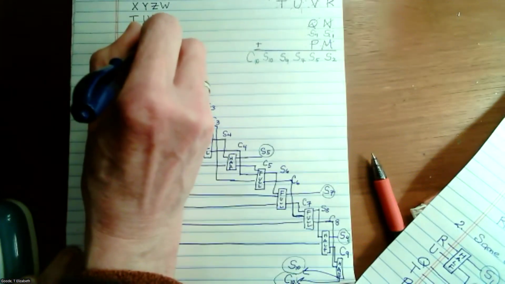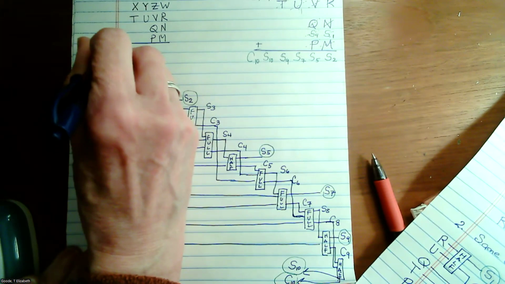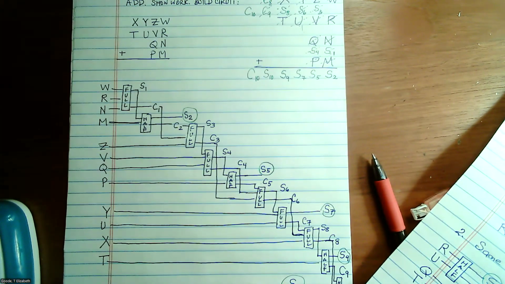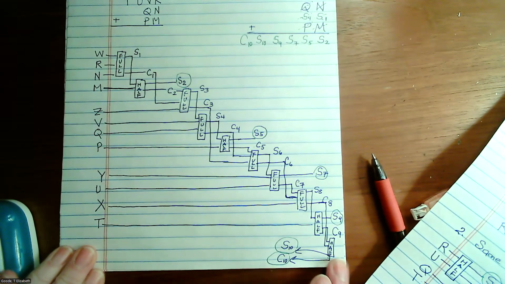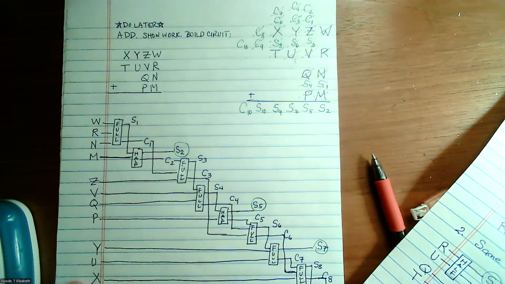Will circuits be on our test? Sure. We spent a lot of time on it. We might as well. I think circuits are really interesting for computer science students because it's really where the rubber meets the road. Suddenly, it's not theoretical. This actually works.